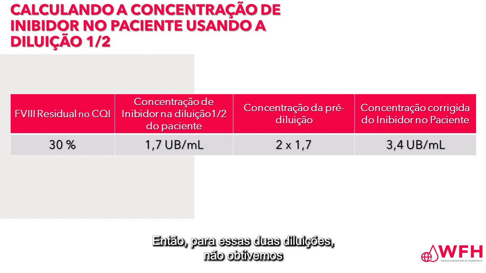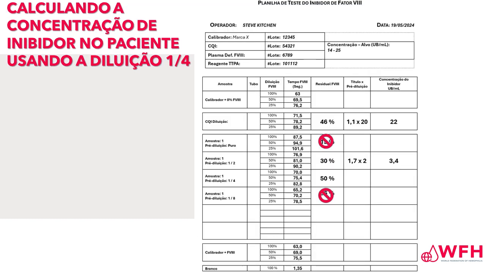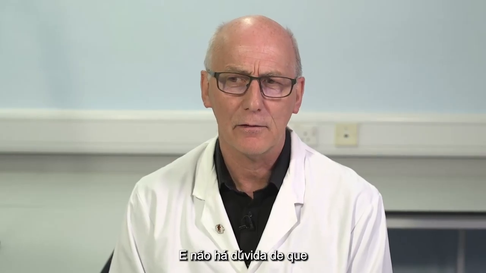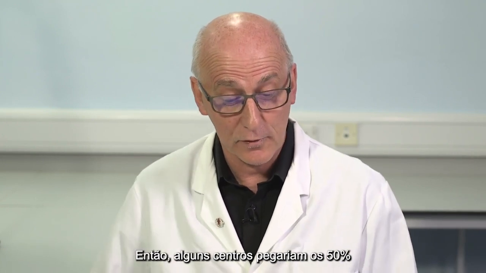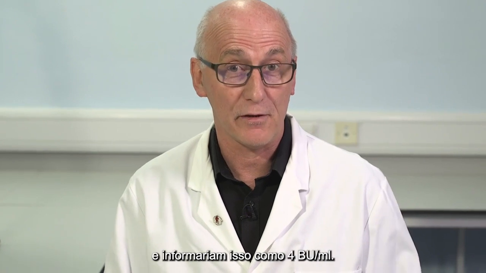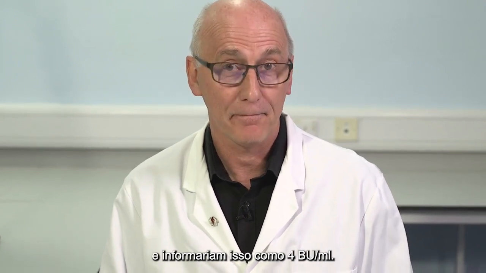So for those two dilutions, we have not obtained identical answers, 3.4, 4.0. And in my experience, that kind of variability is rather typical of the assay. I think there are two approaches. Some centres will say, I will take the dilution in which the residual is closest to 50. There's no doubt the accuracy of the assay is better in that area. So some centres would take the 50% and report this as 4 Bethesda units per mil.